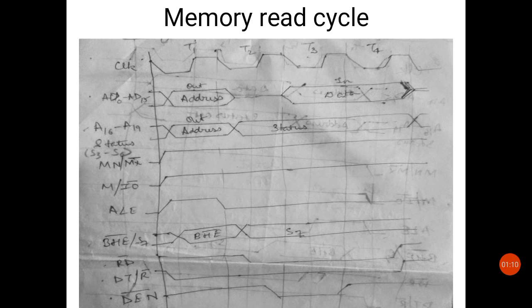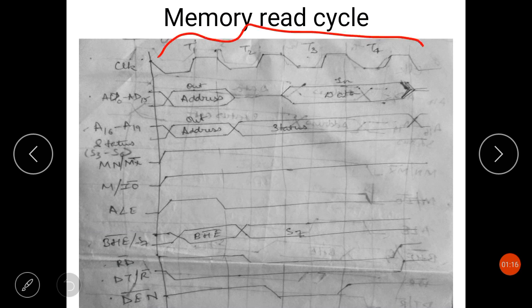As you can see here, the 8086 microprocessor needs only 4 clock cycles for accessing either the memory or input-output device. So there are memory or input-output read bus cycles and memory or input-output write bus cycles. One bus cycle consists of 4 clock cycles, that is 4 T states.